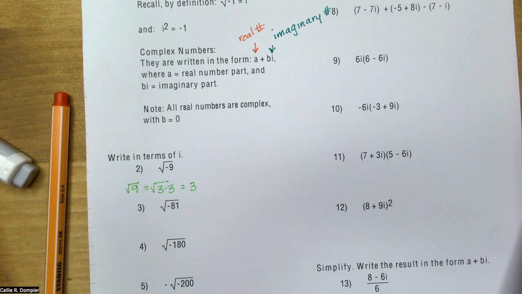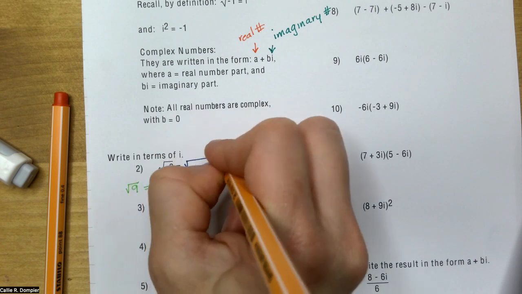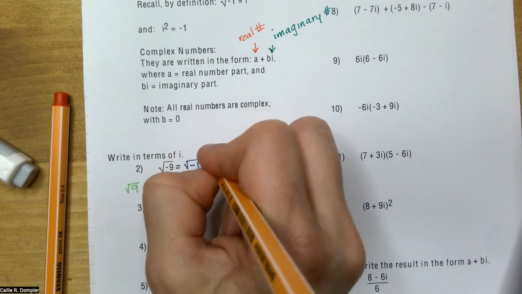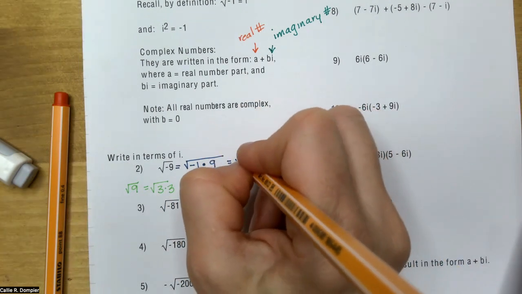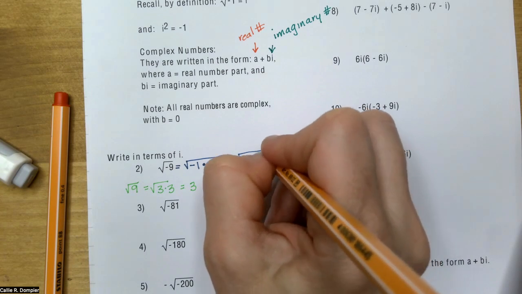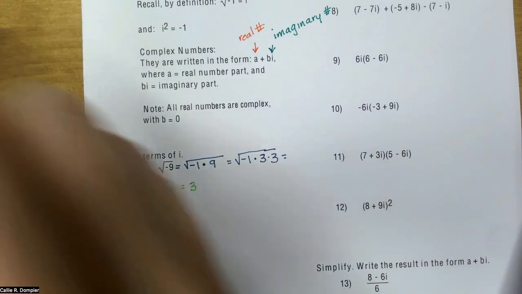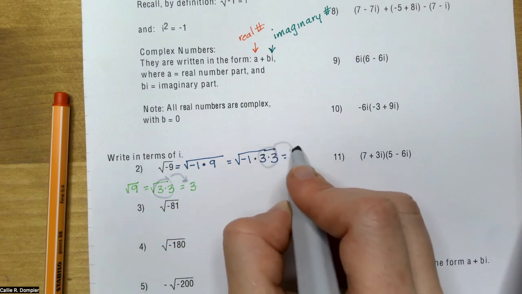However, that's not what we're doing. They've asked us to do -9. So what I do is I take out that -1. Now it's -1 times 9. I know what to do with a 9. A 9 is 3 times 3, and then I can take those 3's out, just like I took the 3's out here and put them here.